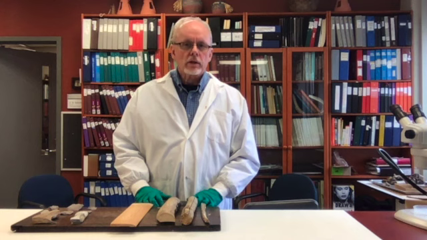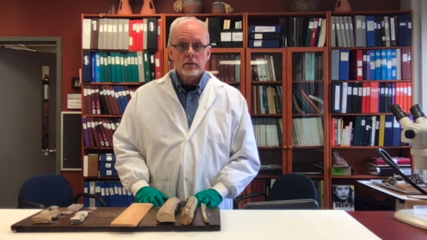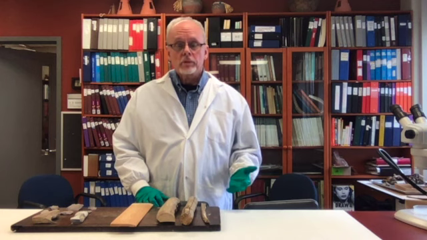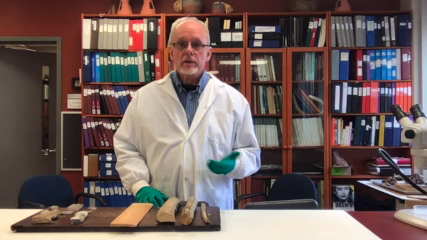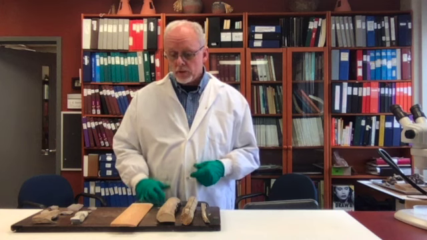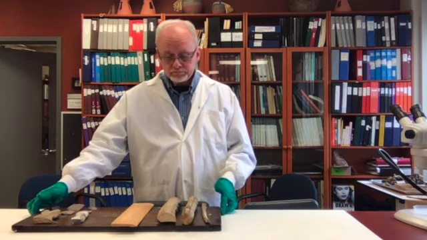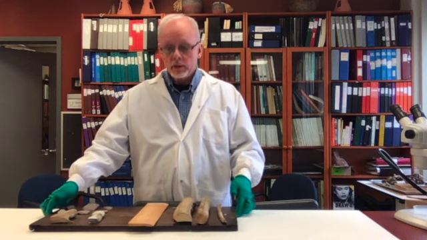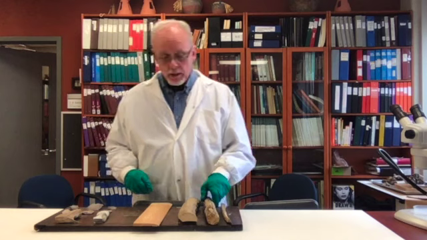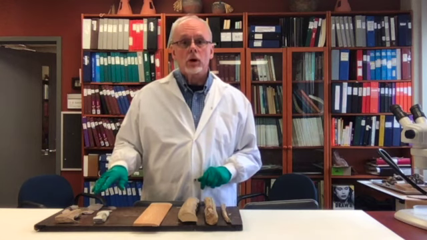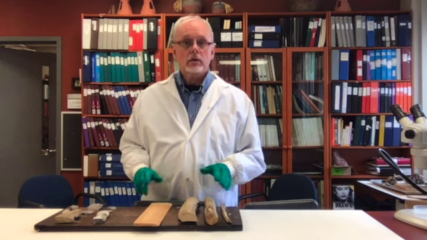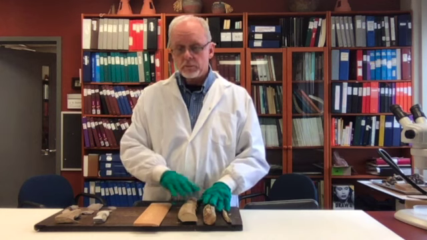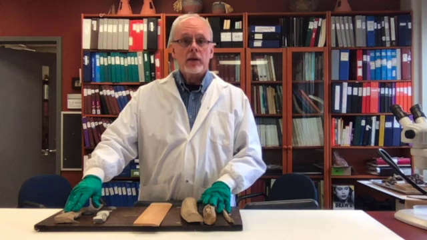There are a lot of things to consider in an experimental design because so many variables can affect the outcome of the experiment. Usually we're interested in exploring one particular variable, what its impact is on something. So for example, if we're doing use wear experiments, we might be interested in determining what kind of polish develops on the edge of a stone tool when it's used in a particular way on a particular material, such as some kind of wood, or perhaps antler or bone.